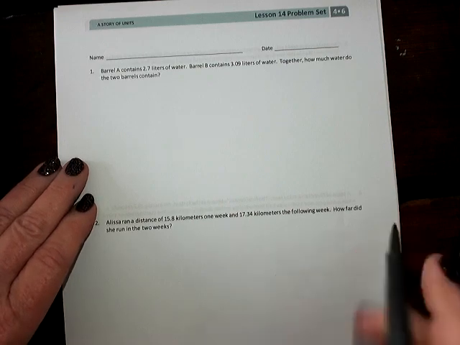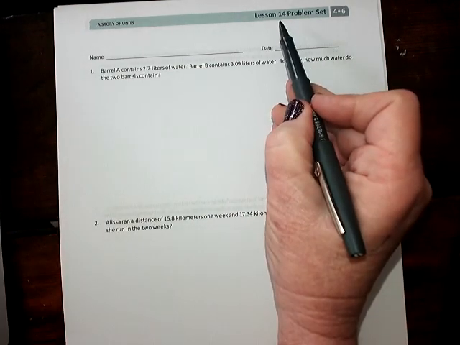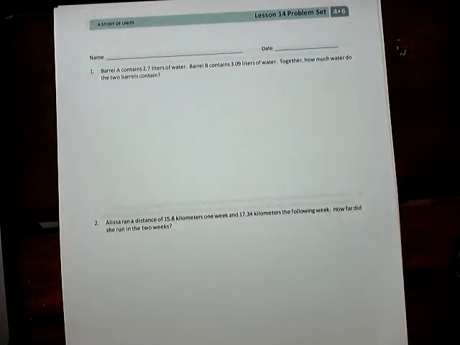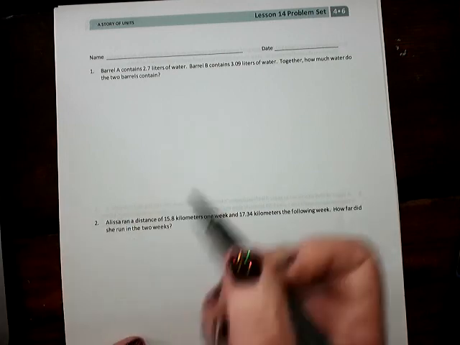Hey, fourth grade. Today we're doing lesson 14, and unlike other days, I'm going to actually use the problem set that you're going to be working on, because sometimes it's a challenge to read word problems, and we want to make sure that we're understanding what we're reading, both in our lesson and in your individual work.